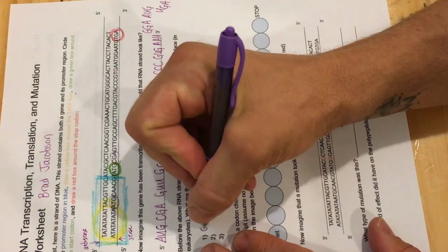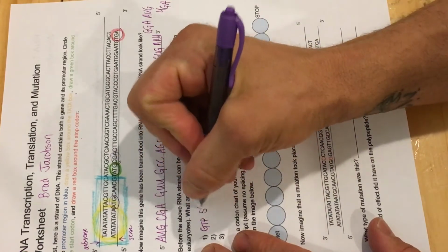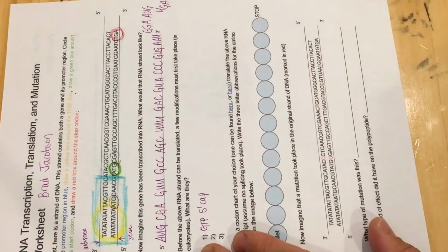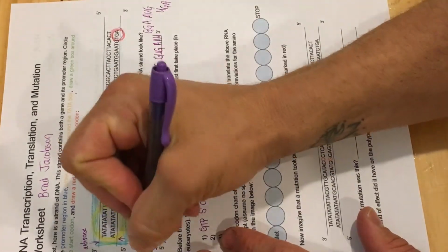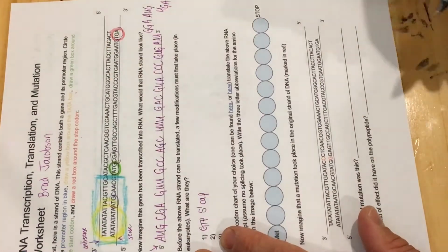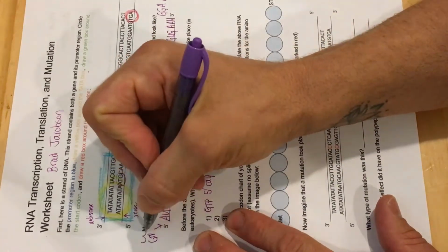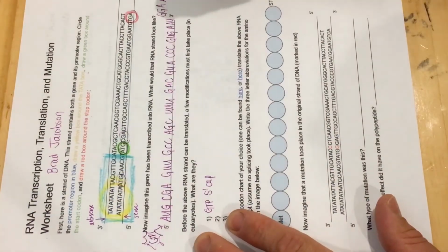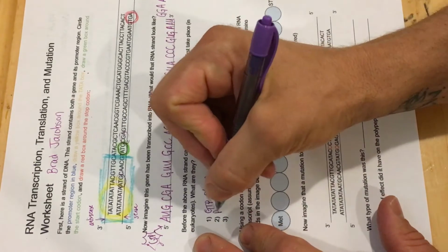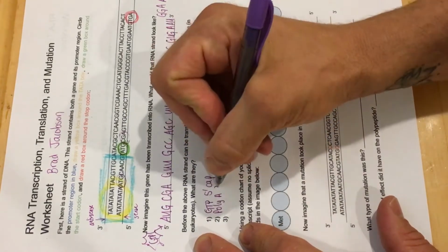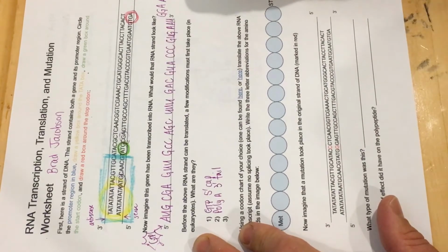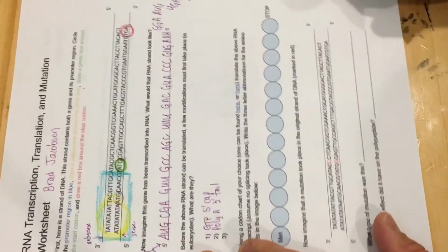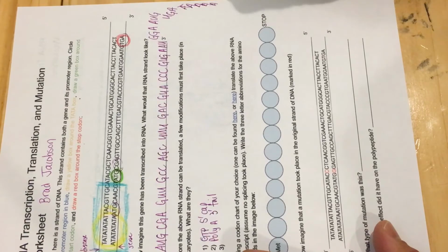So the first one is we're going to add a GTP 5' cap, or a 5' GTP cap, however you want to say that. And that'll go up here, so we'll put a GTP there. And then at the end, we're going to put a poly A tail. So a poly A 3' tail, and that's just a bunch of A's that go on the end, right? See all the A's I'm adding?